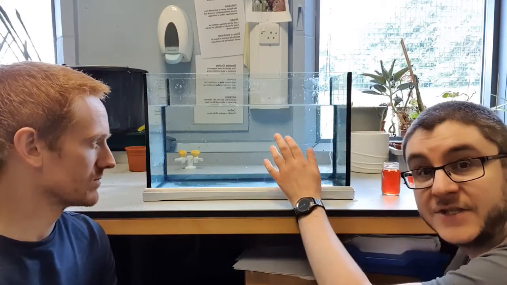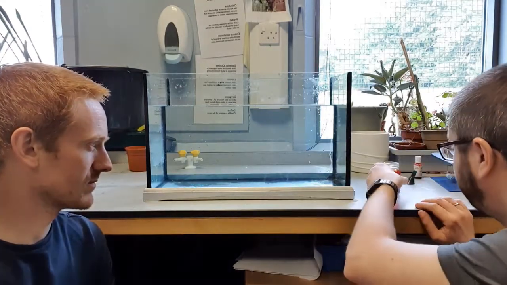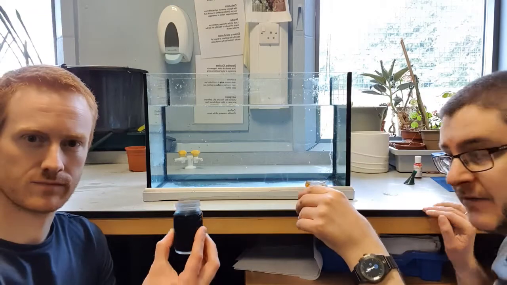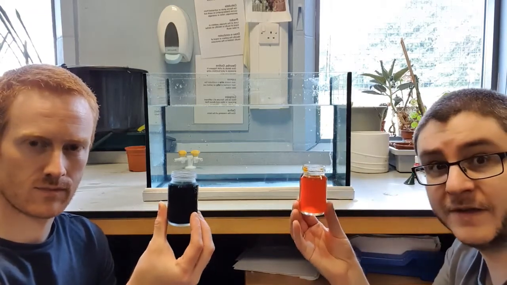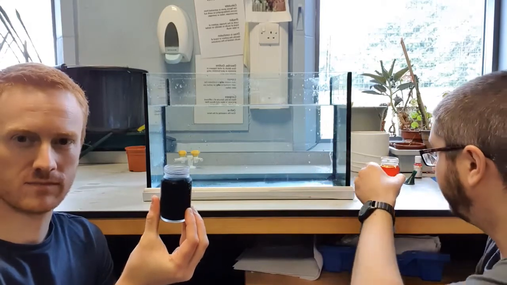And we've got a lovely fish tank here, kindly donated by Mr. McIntyre. Thank you, sir. And what we are going to do is we've got two different temperature liquids that are two different colours. So I've got the hot one that is sort of orangey red, and Mr. McIntyre has the cold one, which is that deep dark blue.